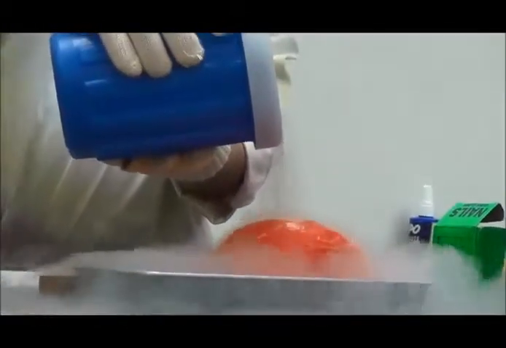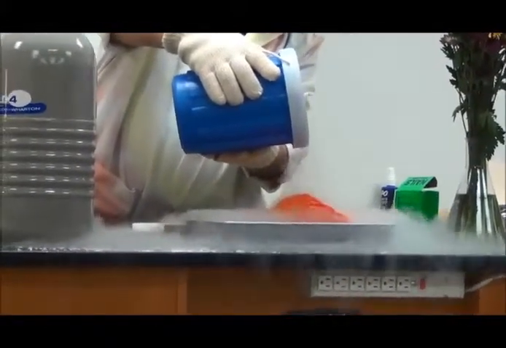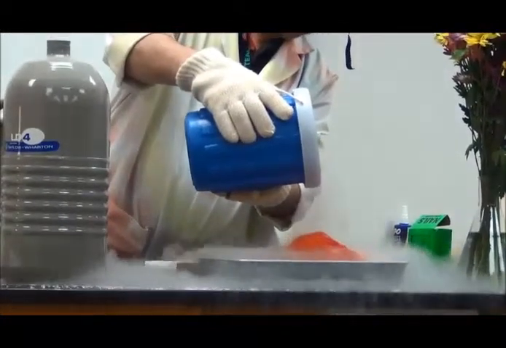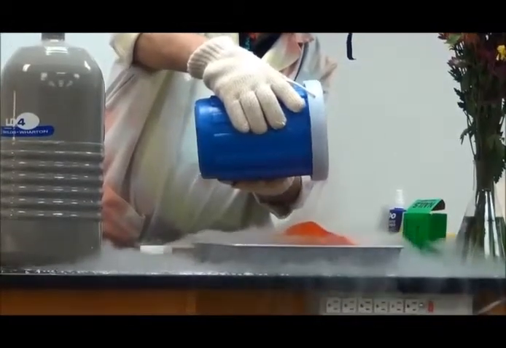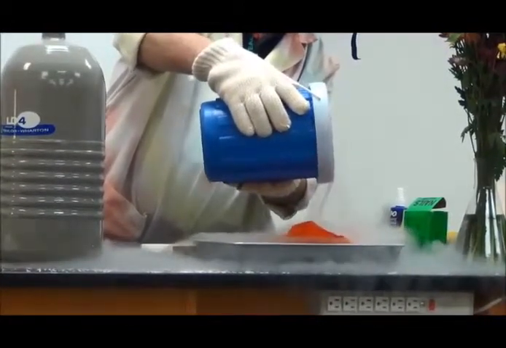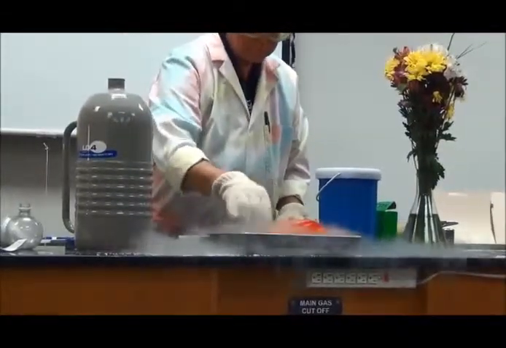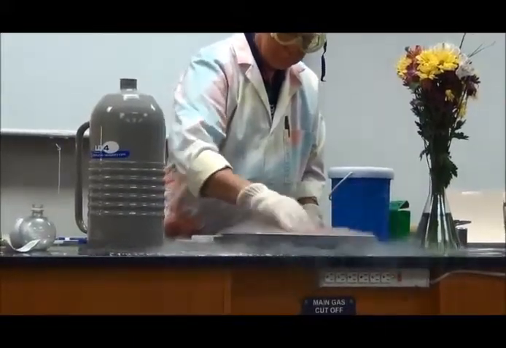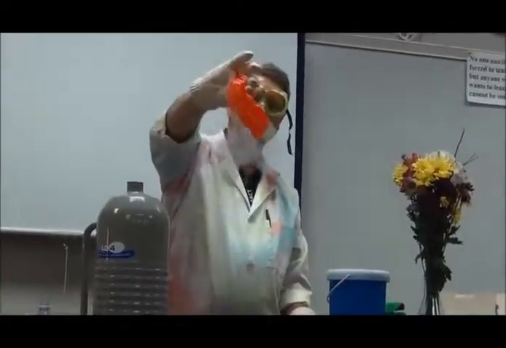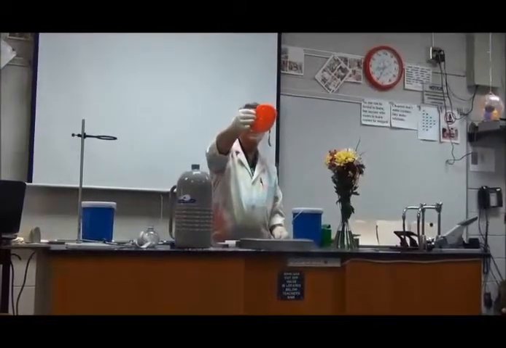Looks like a Robin's egg. Now it's expanding, right?